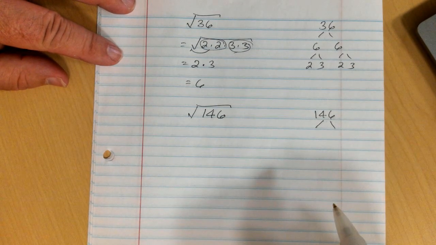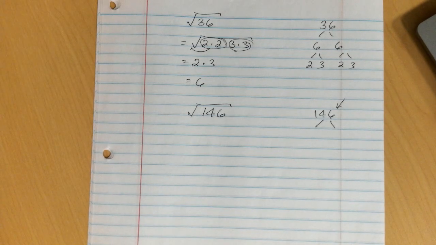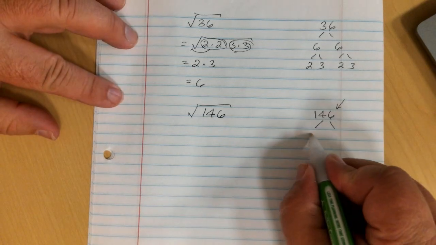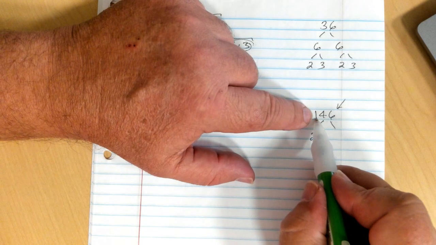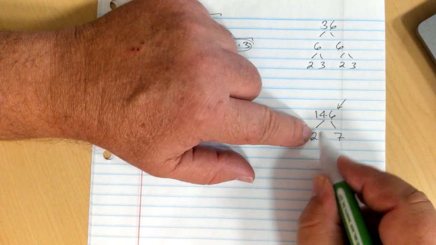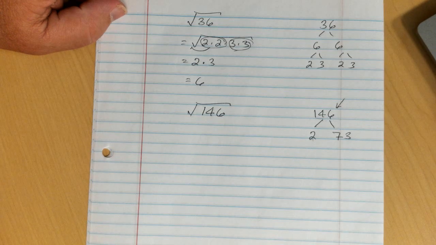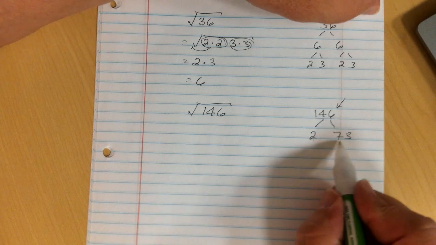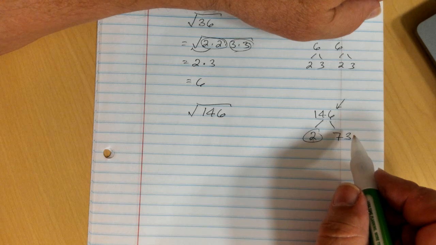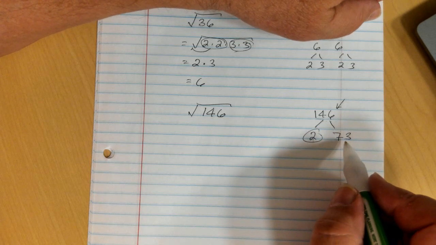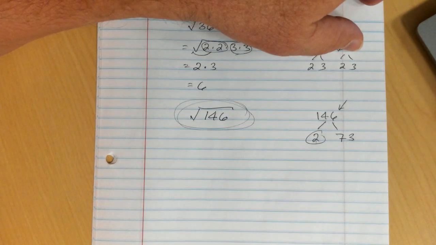This number 146. It ends in an even number. If it ends in an even number, we know it's divisible by 2. So how many times 2 go into 14? 7. 2 goes into 6? 3. Can 73 be broken down into anything? No. It's a prime number. So this is as far as it goes. It's simplified.